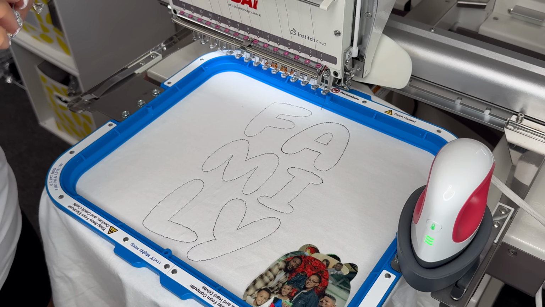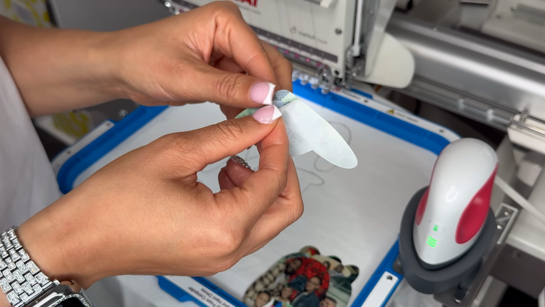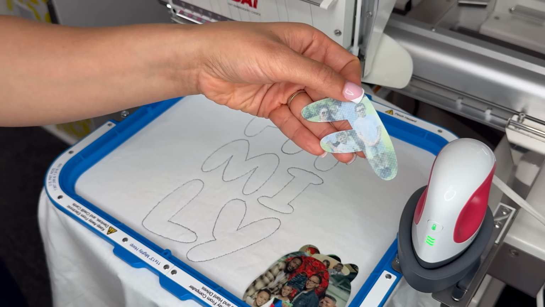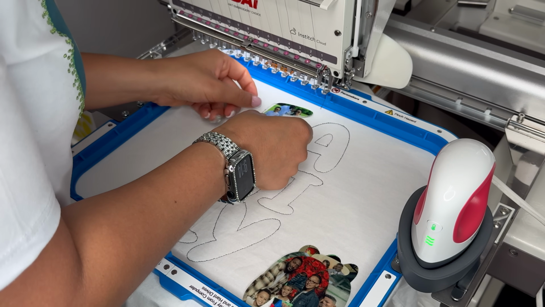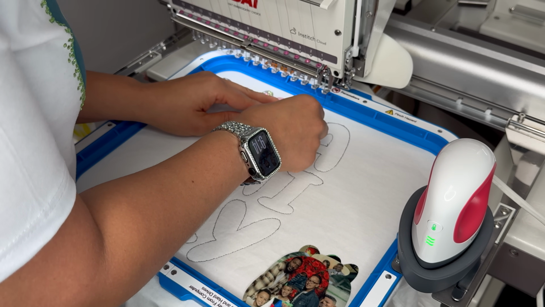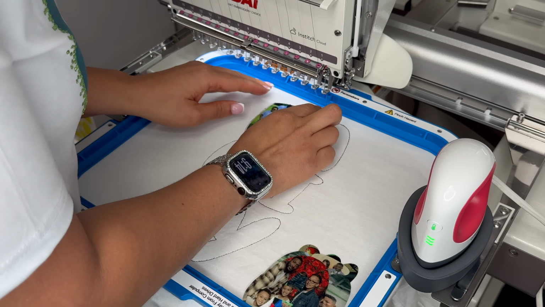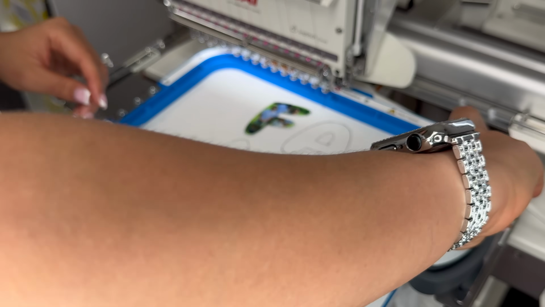Now once your tack down stitch is done, we're gonna go ahead and place the letters. So you want to make sure that you are peeling off your backing to show the shiny side, and then we're going to put this right inside the F where it goes. My letters might be a little bit off, but that's okay.